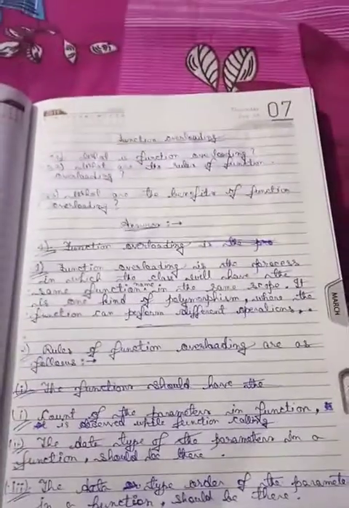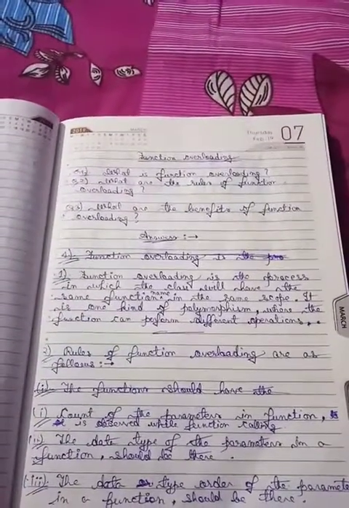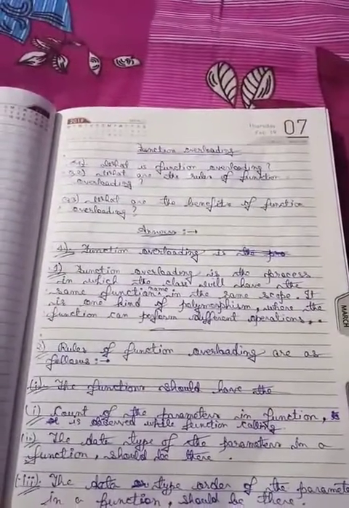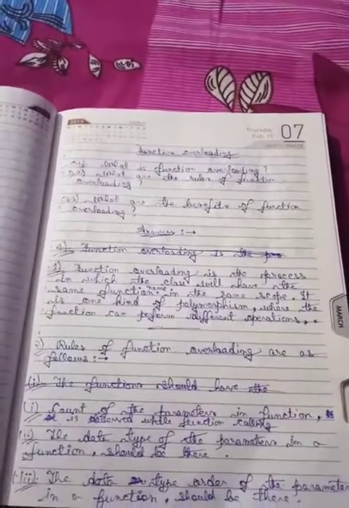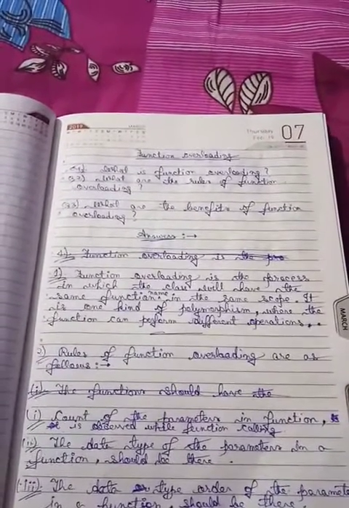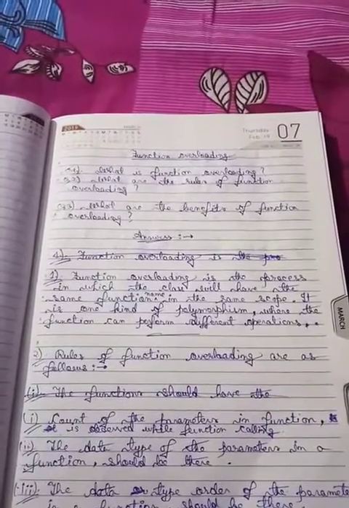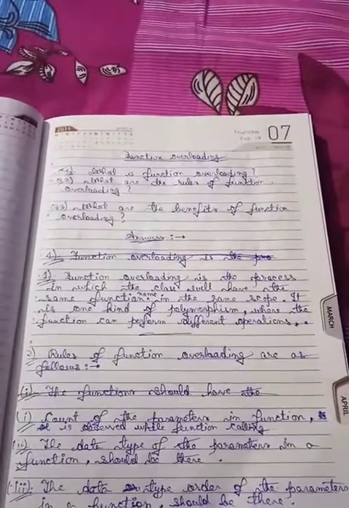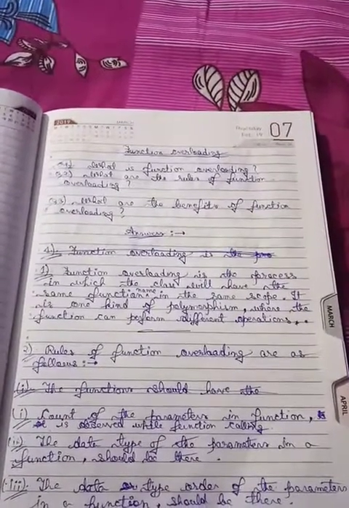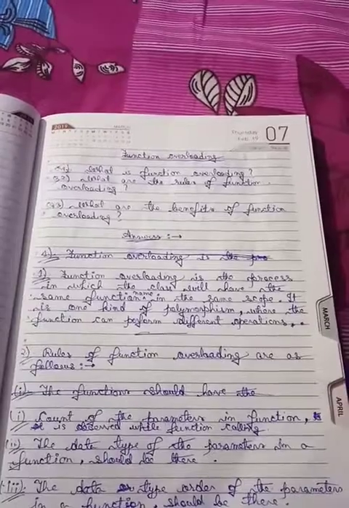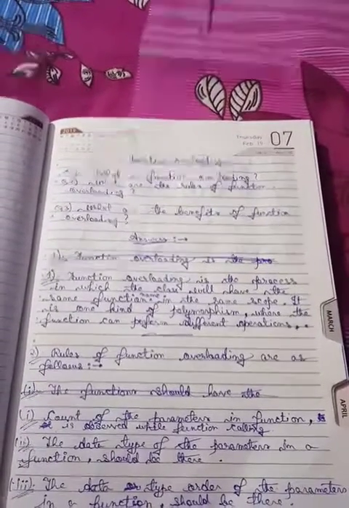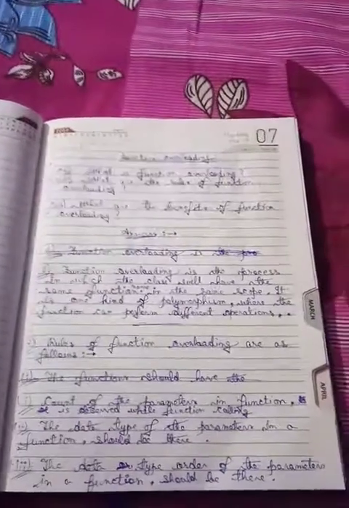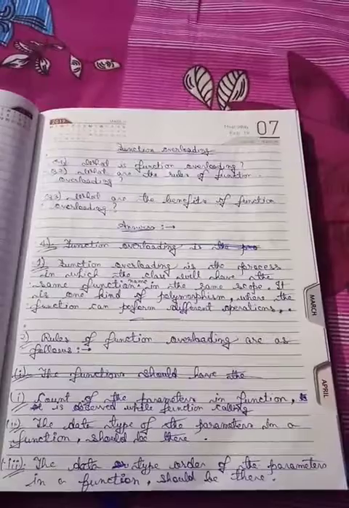The meaning of this is that function overloading is a process, or you can also say procedure, in which the class will have the same function name. Suppose you have defined a class called shape, and you want to overload a function named area. The area function will be overloaded. You have to keep the function name the same, that is void area. This function name will be the same in all the cases, so that you can understand overloading.